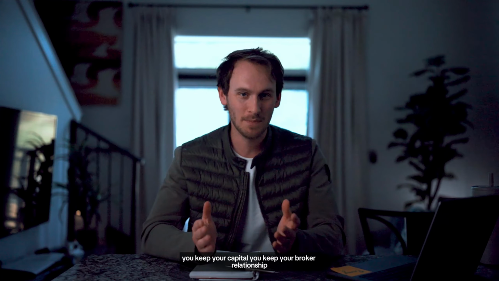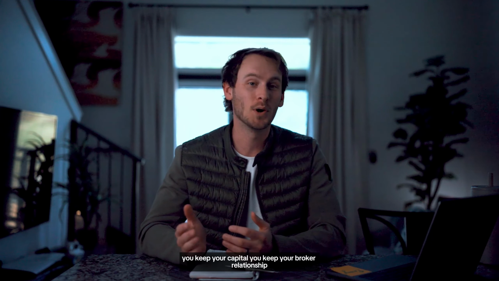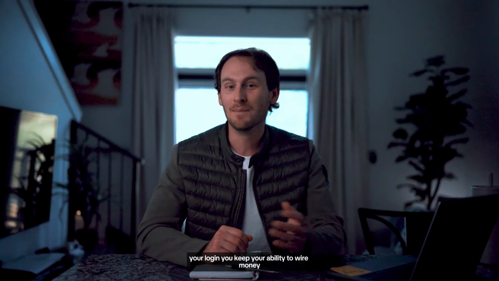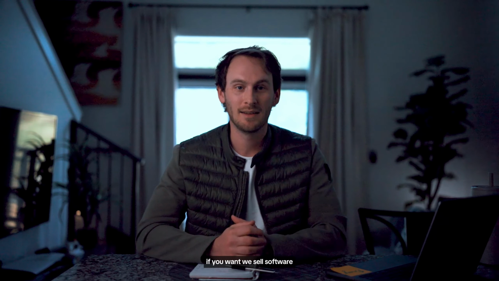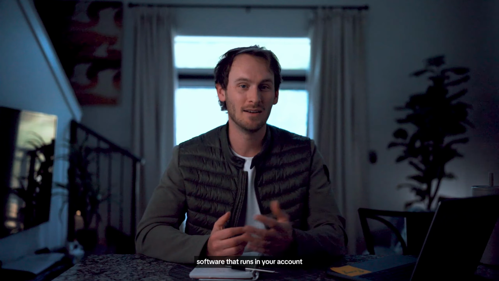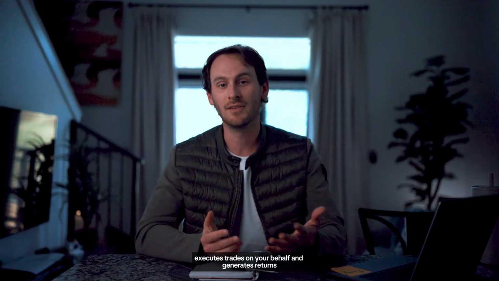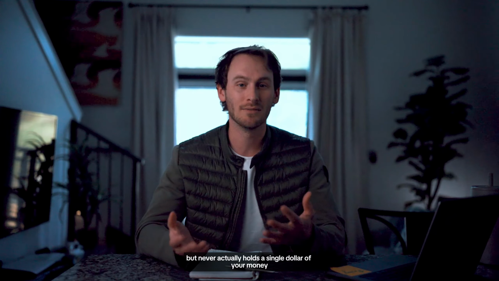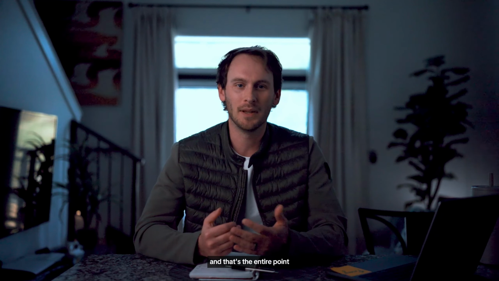Vector's model doesn't require any of that. You keep your capital, you keep your broker relationship, your login, you keep your ability to wire money back and forth from your bank if you want. We sell software that runs in your account, executes trades on your behalf, and generates returns, but never actually holds a single dollar of your money. And that's the entire point.